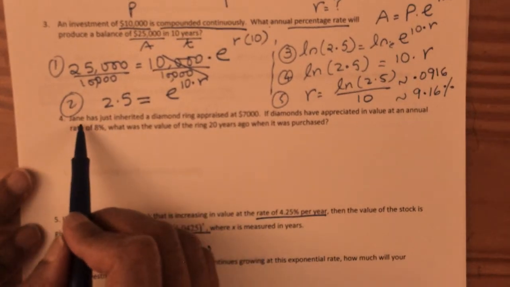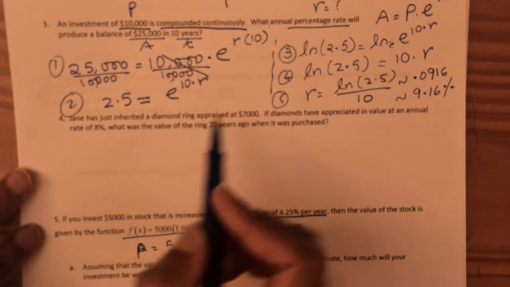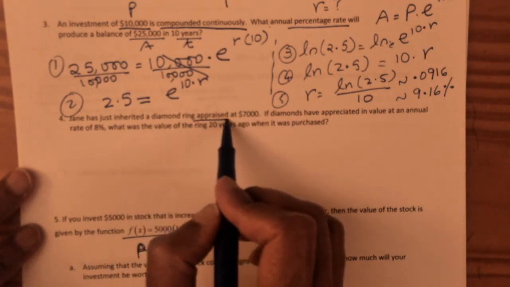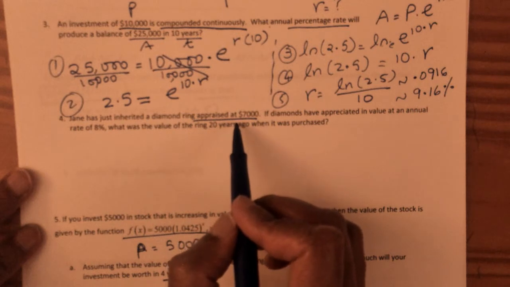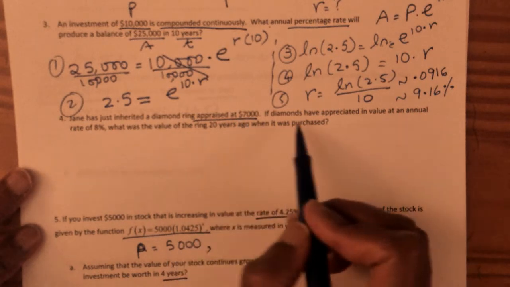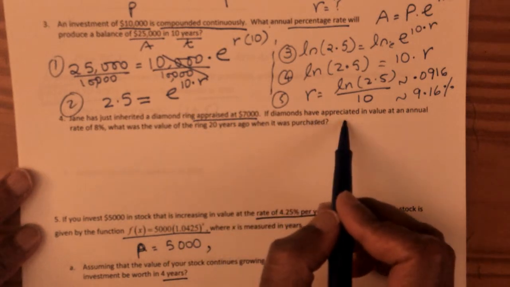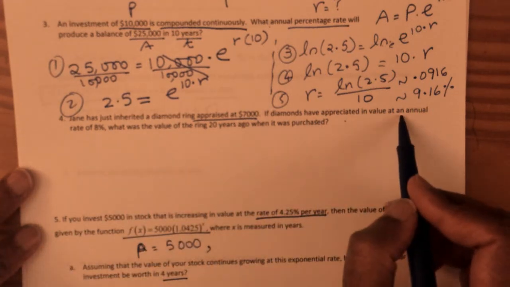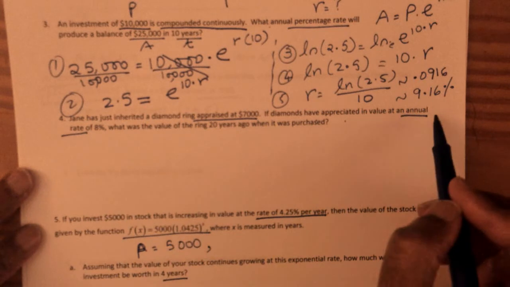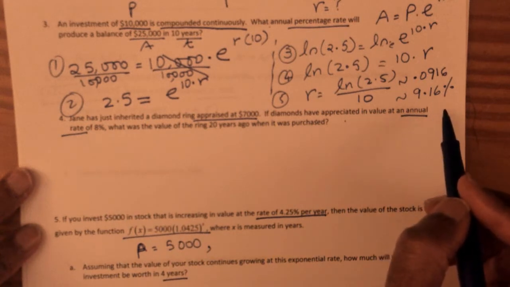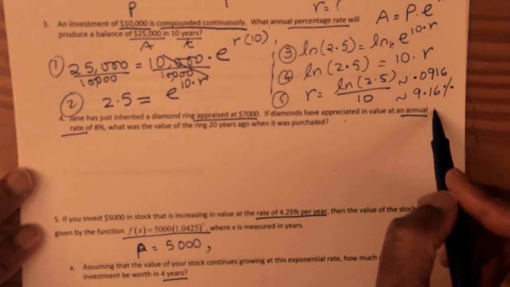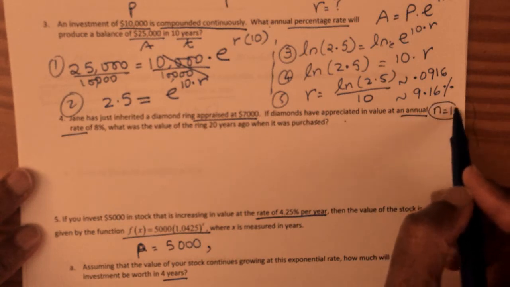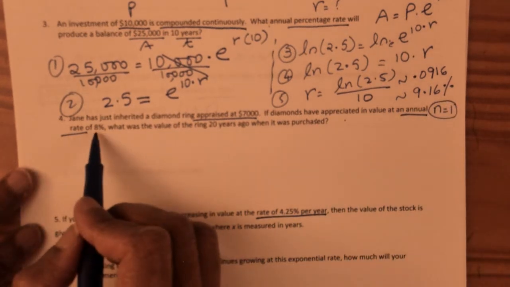This one says Jane has just inherited a diamond ring appraised at $7,000. So let's see, is this my starting amount or the final amount? If diamonds have appreciated in value at an annual rate of, so this one says annual rate. That means when something is calculated annually, N equals 1. Rate of 8%.